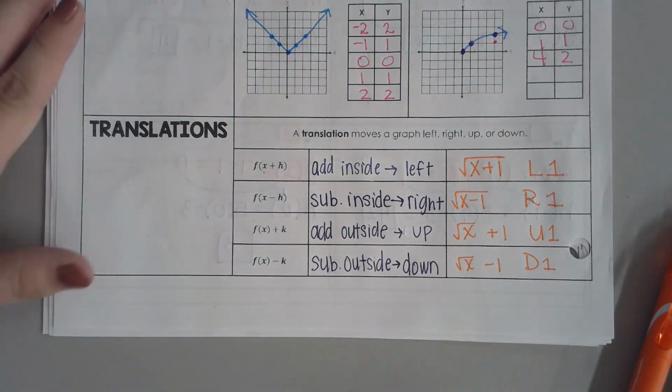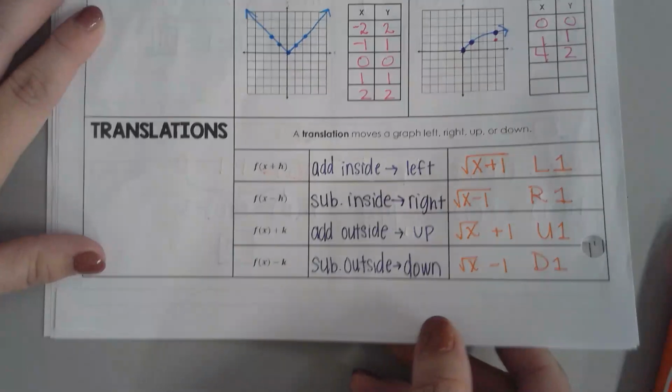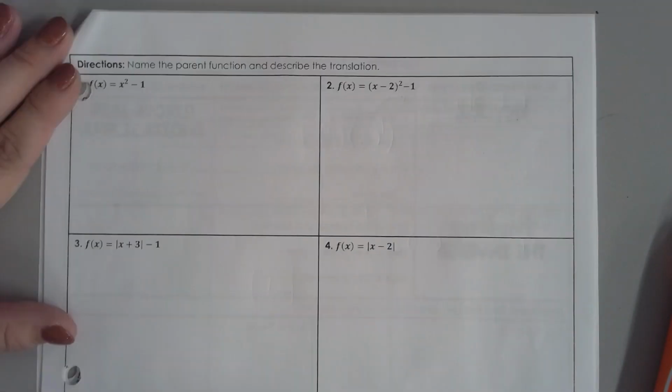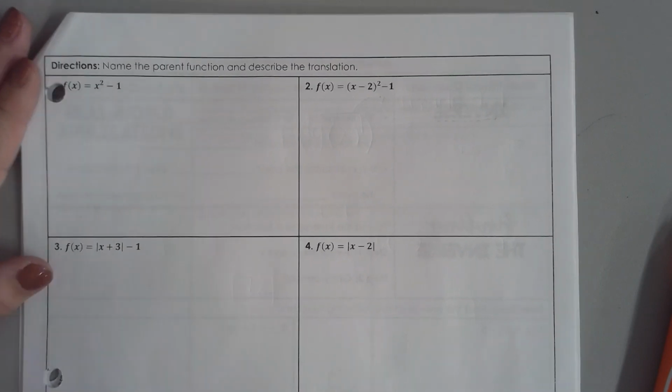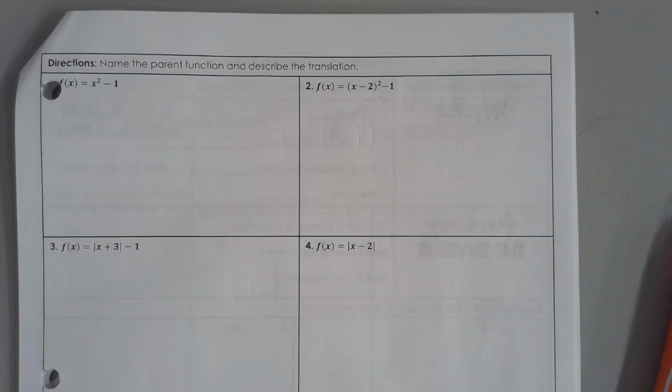We're going to do just a few examples. We're going to name what type of function it is. If it has an x squared, it's quadratic. If it has absolute value bars, it's an absolute value function. If it has a square root symbol, it's a square root function. And then we're going to tell if it goes left, right, up, or down, and how many.